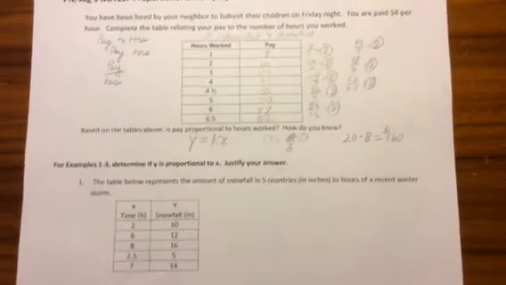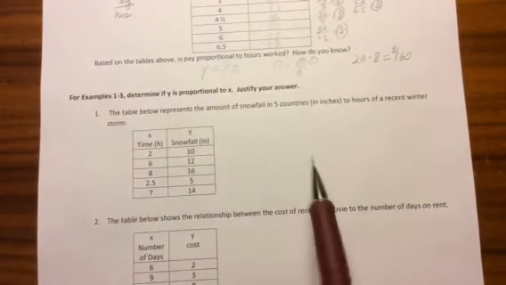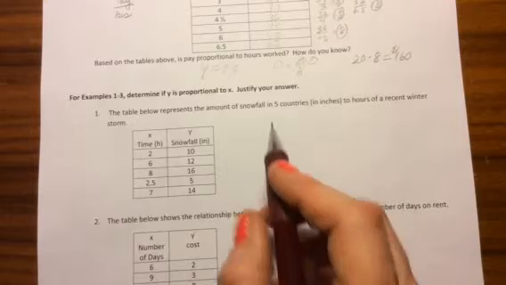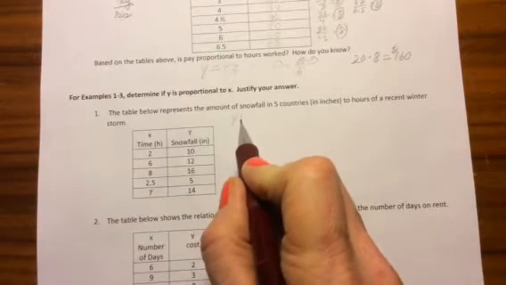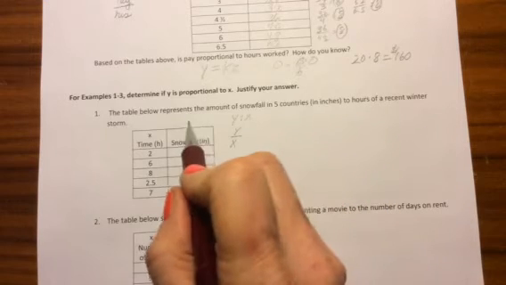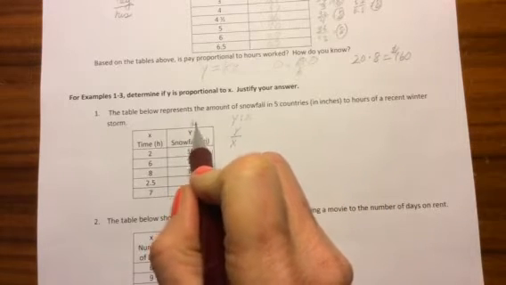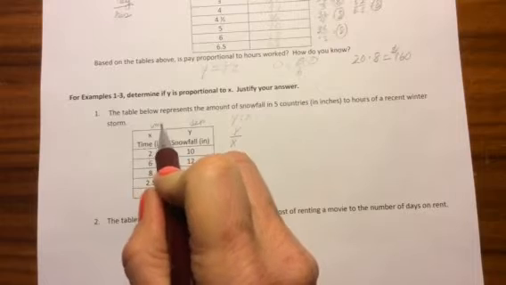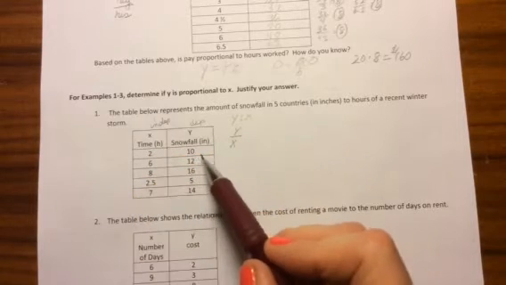Okay, so in the next tables, we are going to determine if y is proportional to x. Now again, if y is proportional to x, that means y is in the numerator, x is in the denominator. Y is our dependent variable, x is our independent variable. And let's see if that's the case.